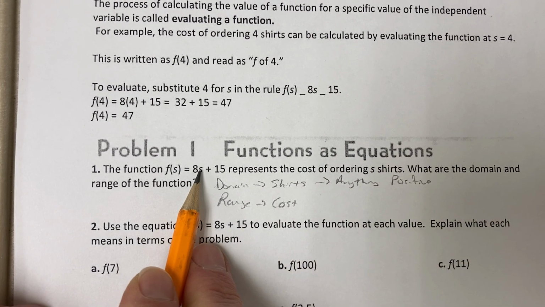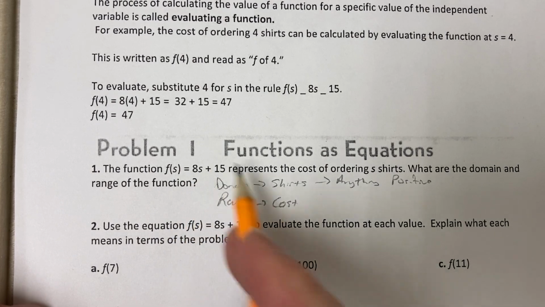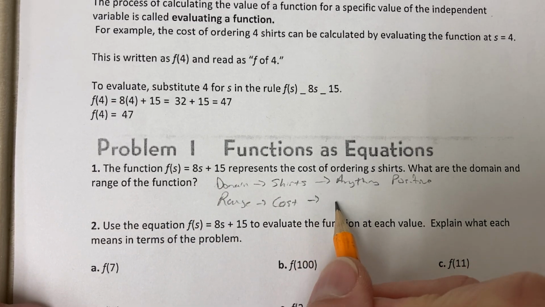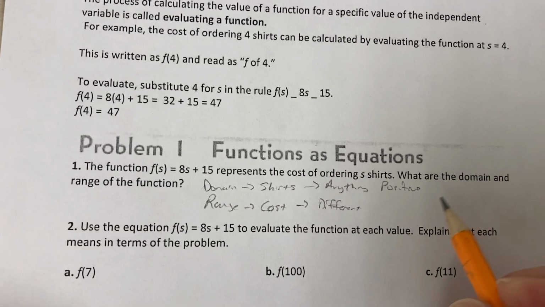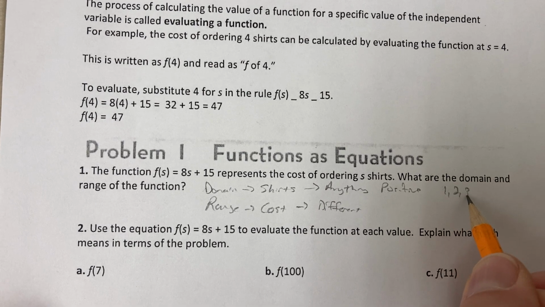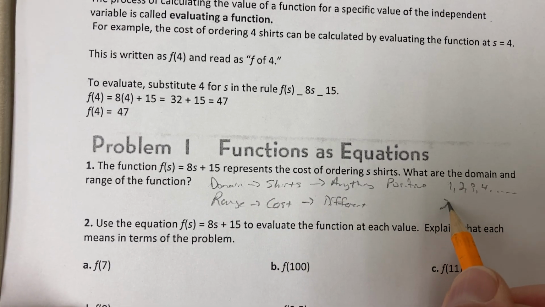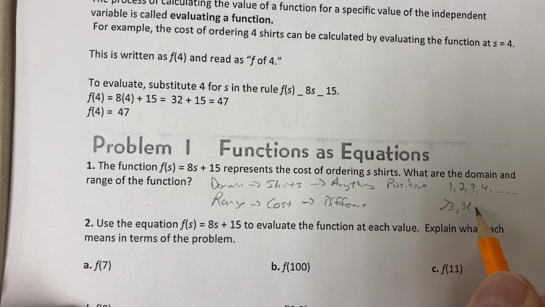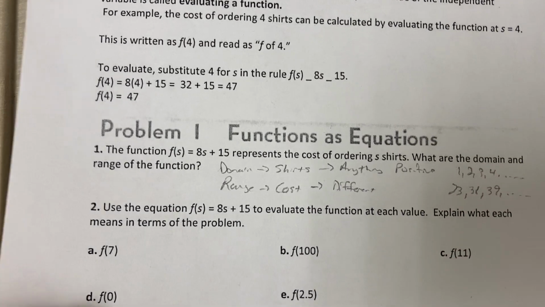If you order 1 shirt, that's going to be $23. 2 shirts would cost $31. So it would be the different costs, I guess, is what I would say. If you wanted to actually put numbers to it, for the domain, it would be 1, 2, 3, 4, and so on. And then for 1 shirt, like we said, it would be $23, $31 for 2, $39 for 3, and then so on, like that.